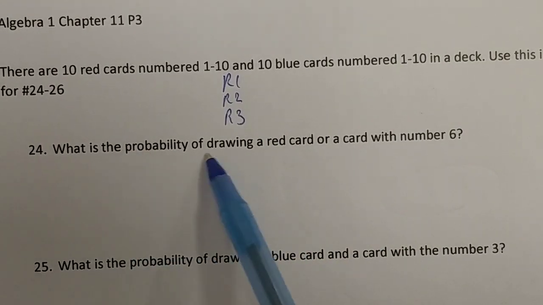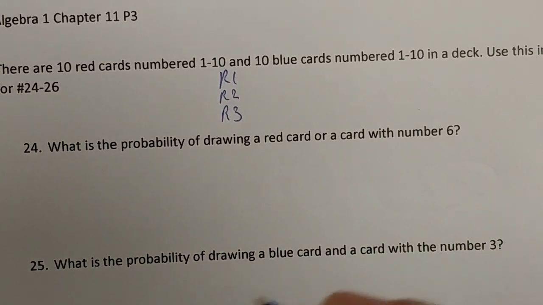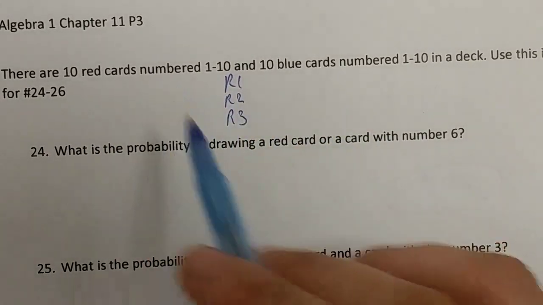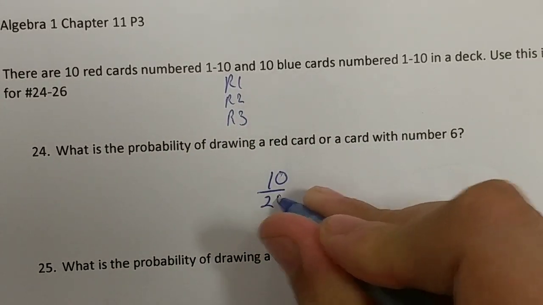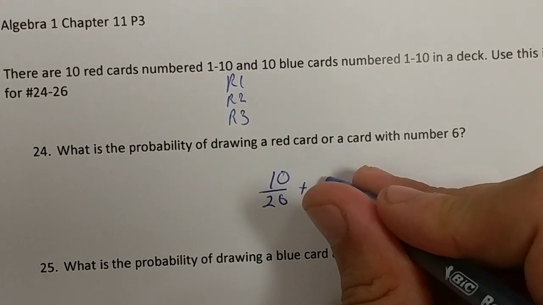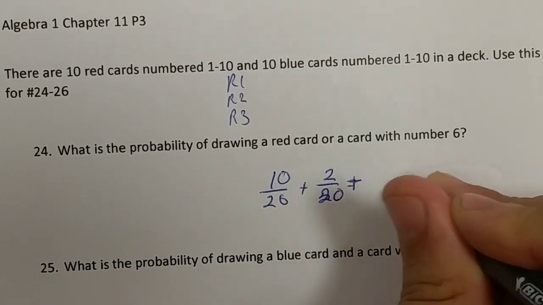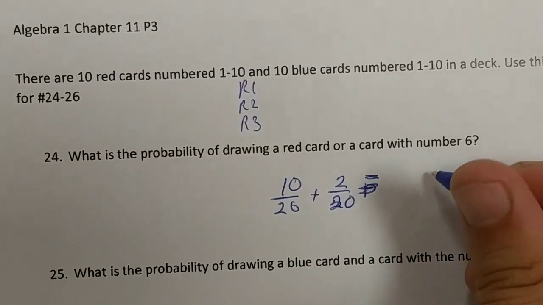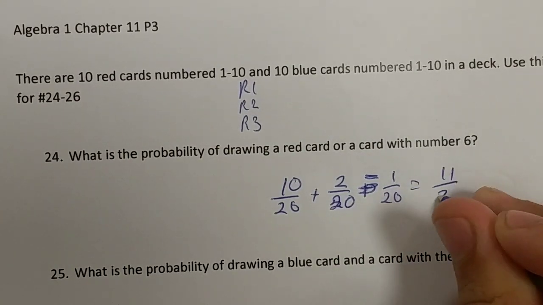Let's do this. What's the probability of drawing a red card or a card with number 6? So, how many red cards are there? There's 10 red cards, so I do 10 over 20 cards in total. Plus, how many cards with 6 are there? Well, there's red 6 plus blue 6, so that's 2 out of 20. Plus, or minus, how many of them are red and 6? That's 1 out of 20. So that's 11 out of 20.